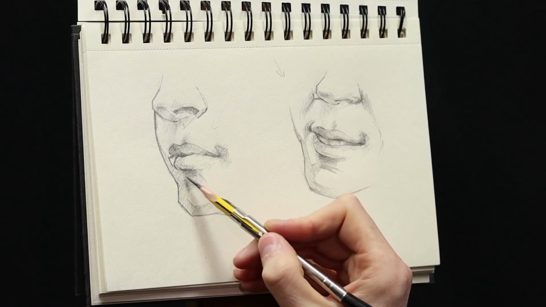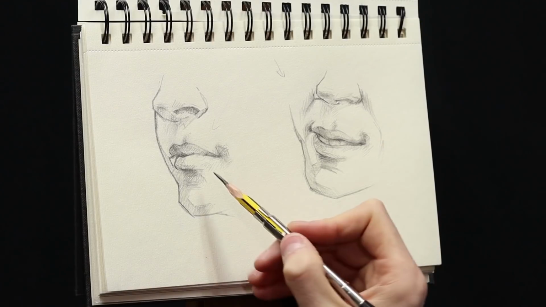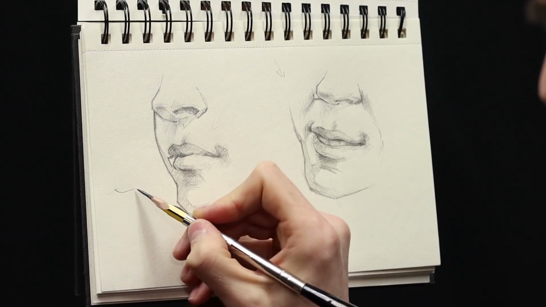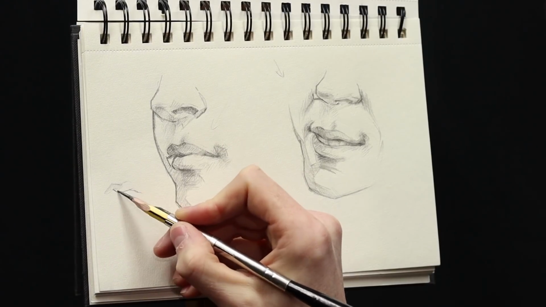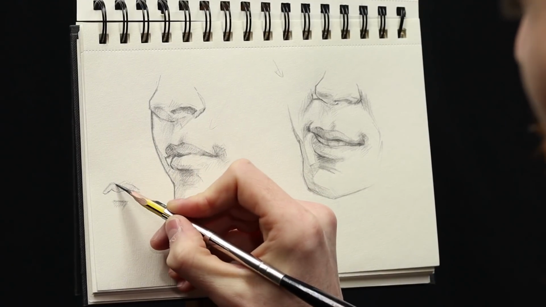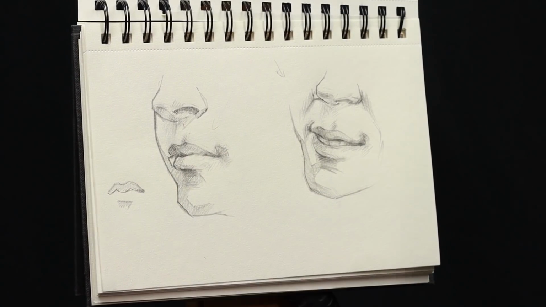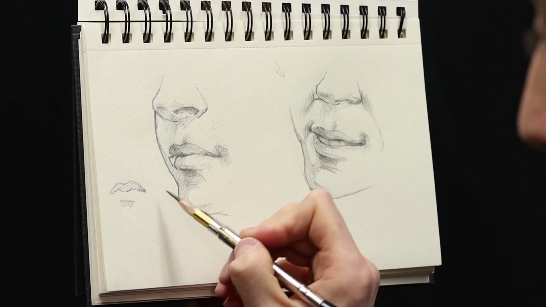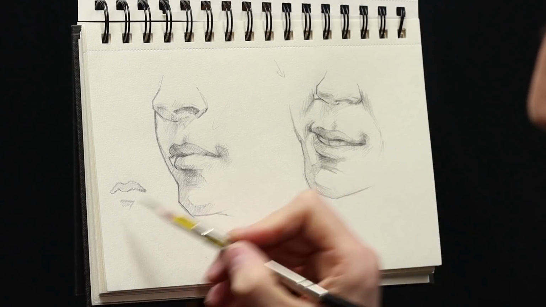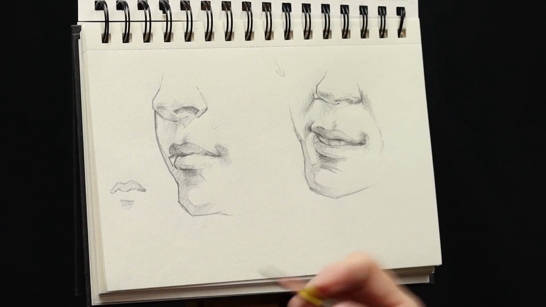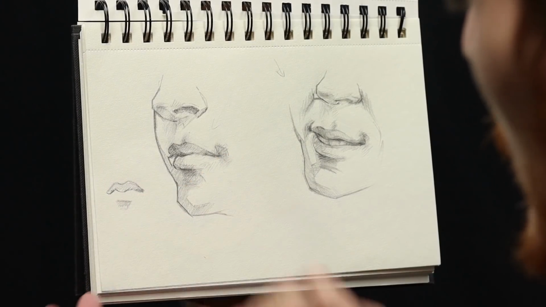This shadow is actually more important than tracing a line. You can suggest a mouth very easily by just making the upper lip and this shadow. See, you don't need a line on the lower lip, but if you don't have this shadow, it's not really going to look as good.